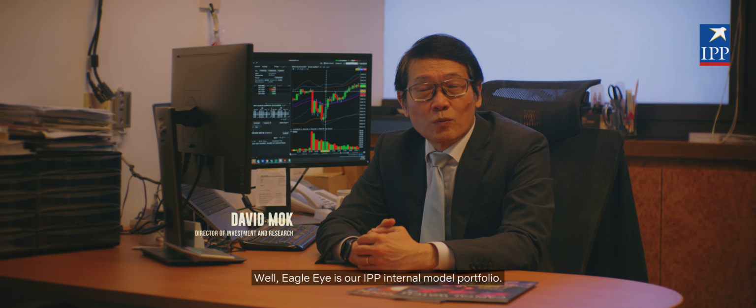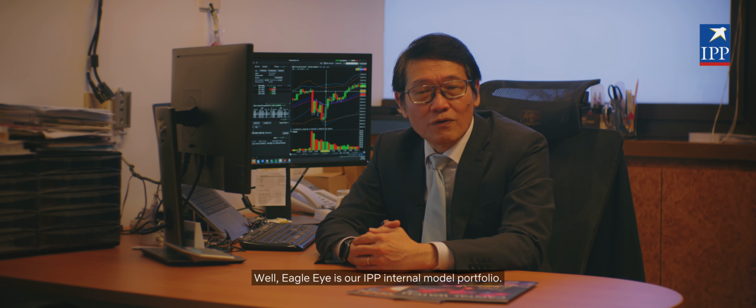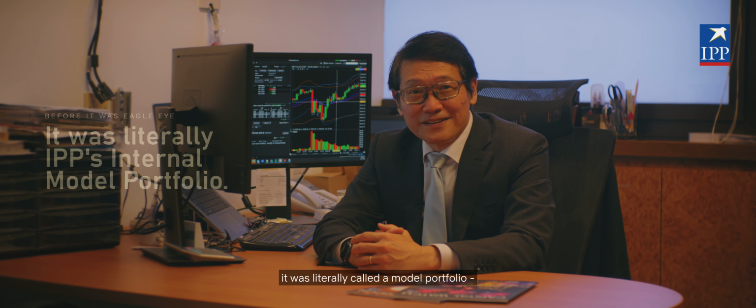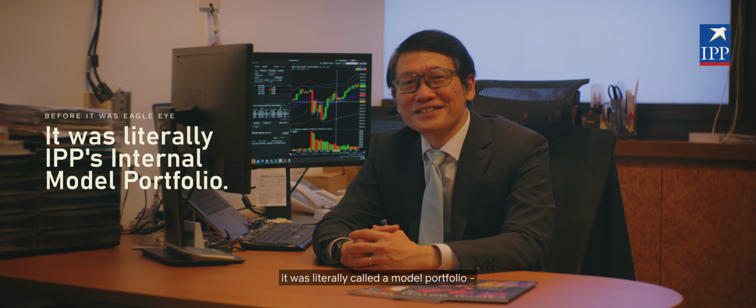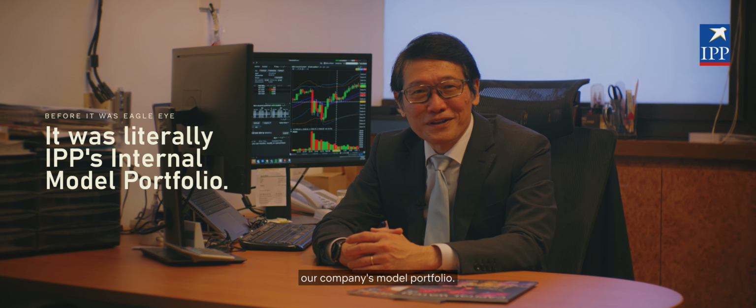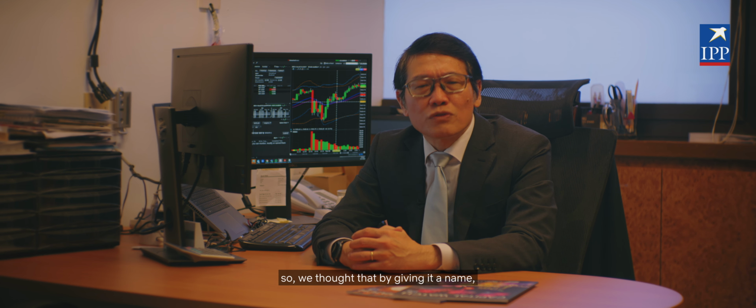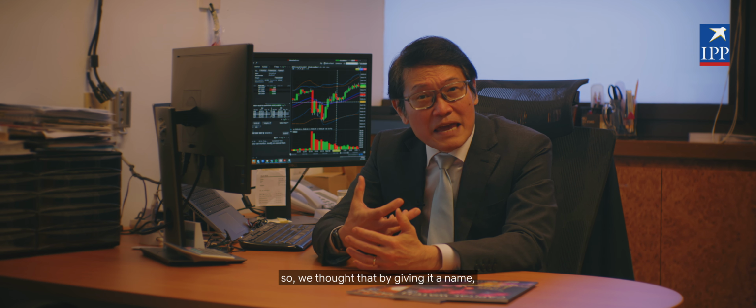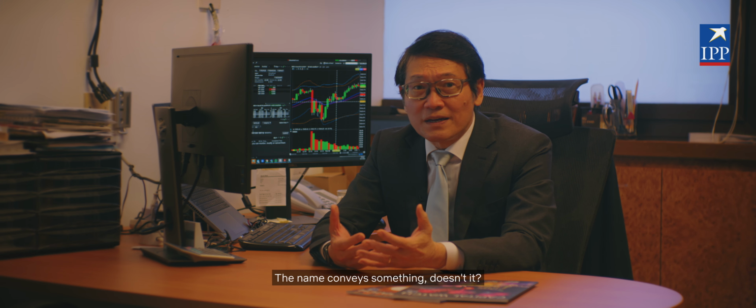What is Eagle Eye? Well, Eagle Eye is our IPP internal model portfolio. Before it was called Eagle Eye, it was literally called a model portfolio, a company's model portfolio. So that's so generic, the name. So we thought that by giving it a name, people can remember it easily. In this case, Eagle Eye. But it does convey something, doesn't it?